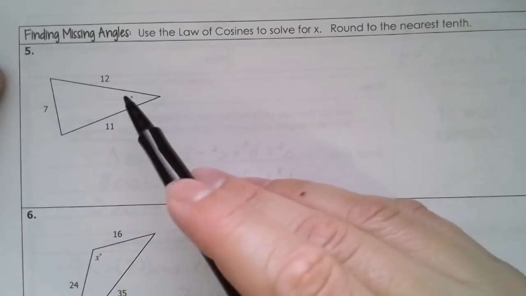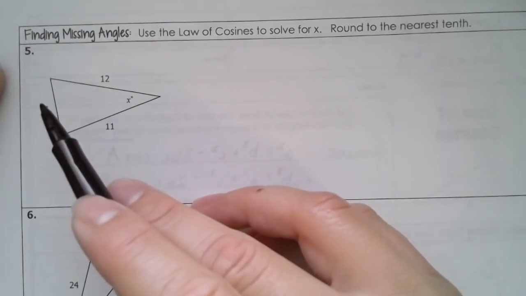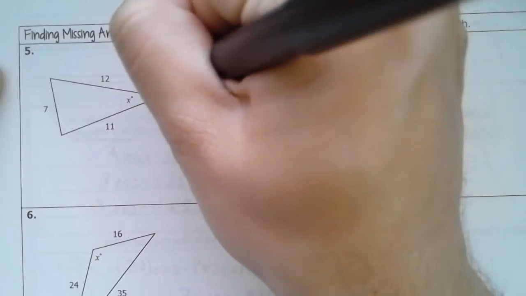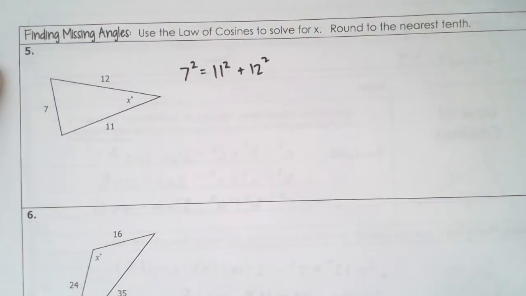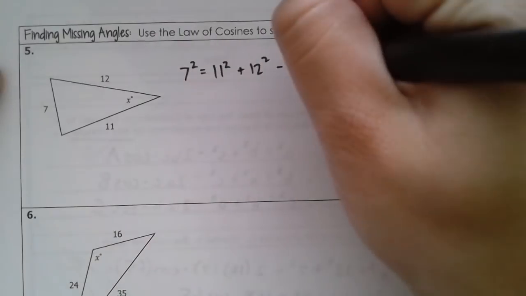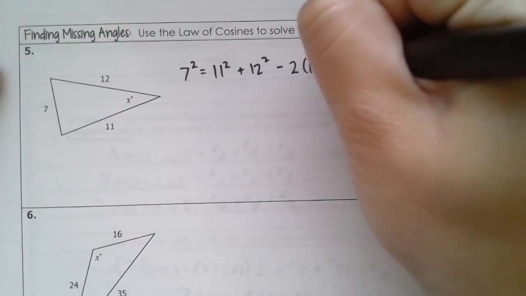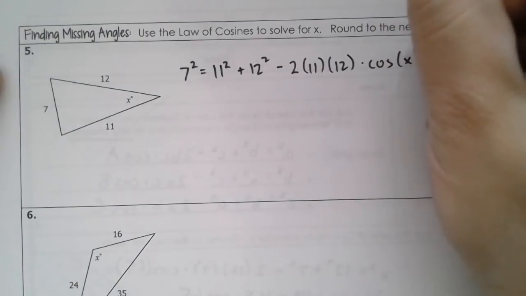Considering I'm finding this angle here and across from it is 7, it has to be 7 squared is equal to the sum of the other two squared, so 11 squared plus 12 squared, minus 2 times 11 times 12 times the cosine of x.